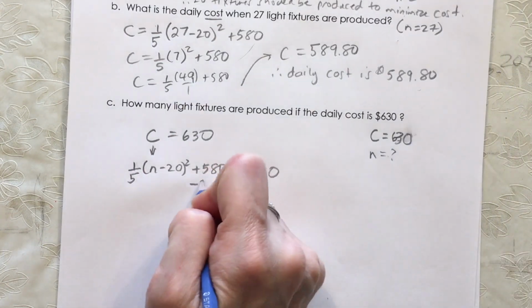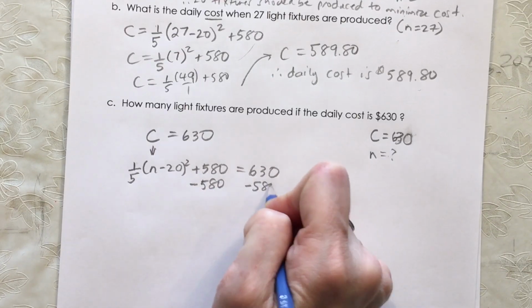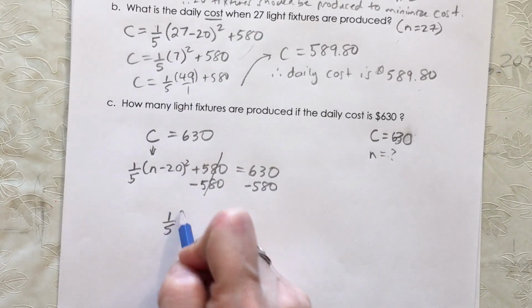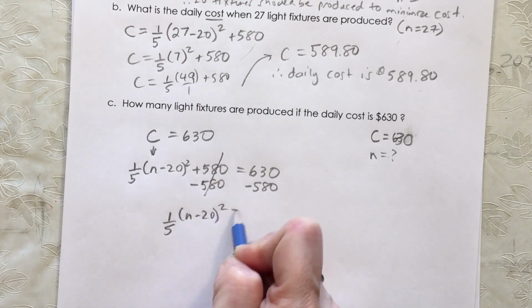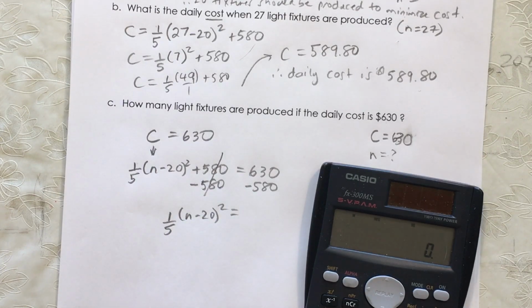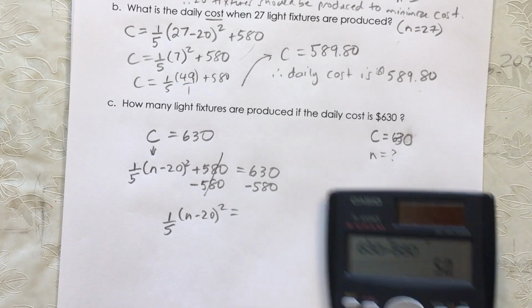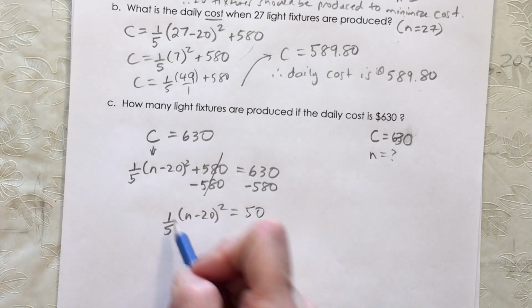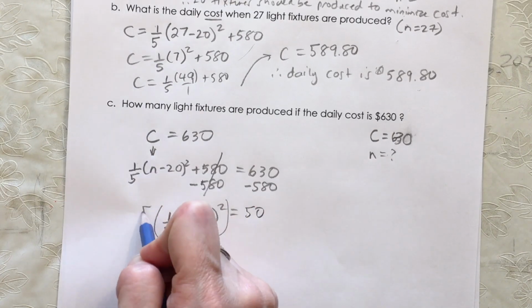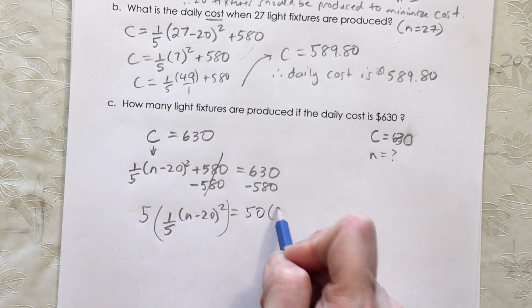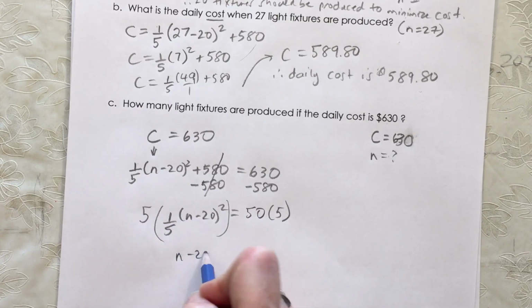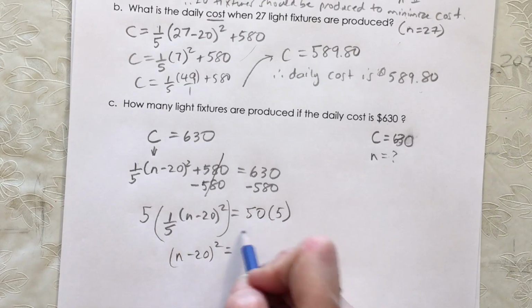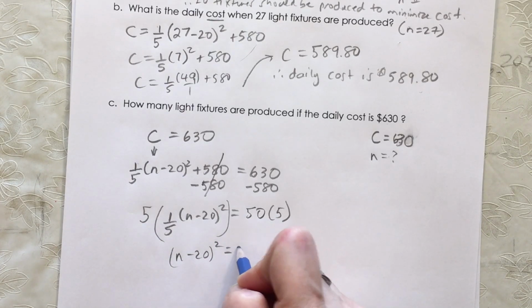So I'm going to subtract 580 on both sides. 630 minus 580 is 50. And then undoing multiplying by 1/5, I could just multiply by 5, because 5 times 1/5 is 1. So 50 times 5 is going to give me 250.